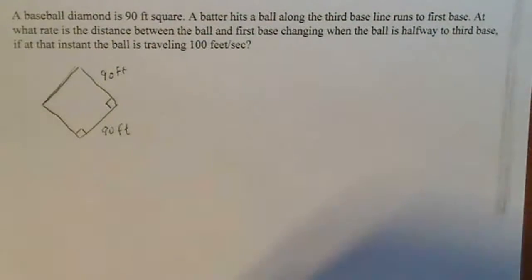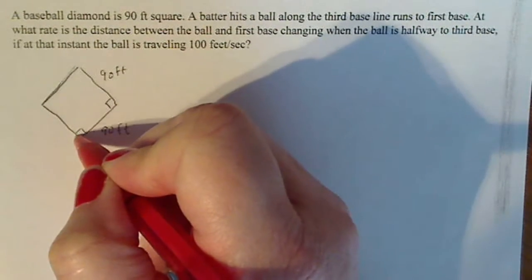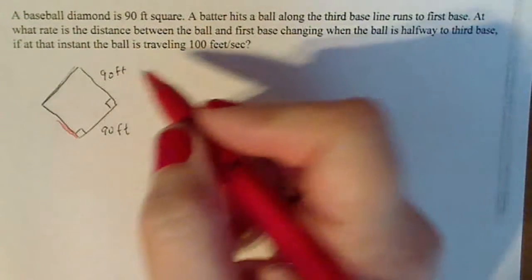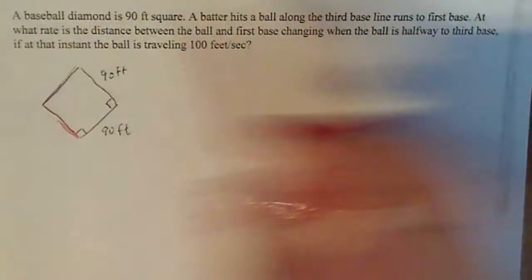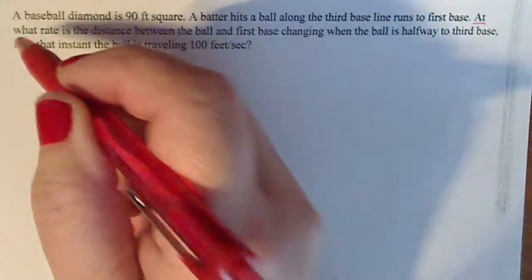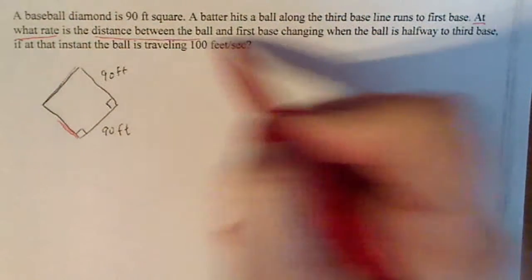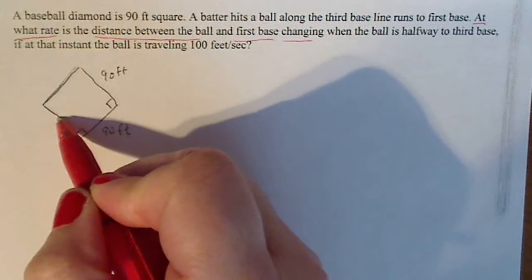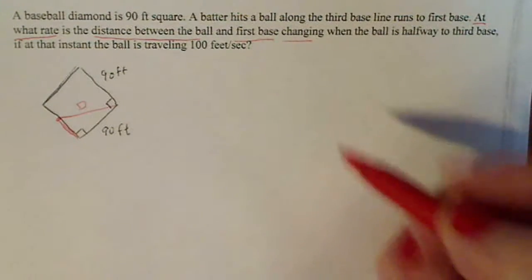So the idea here is the batter's running towards first, and the ball was hit along this baseline right here. The ball's traveling along here, and they're talking about at what rate. That's the question we're trying to answer: at what rate is the distance between the ball and first base changing? So here's where the ball is, and there's a distance between the ball and first base.